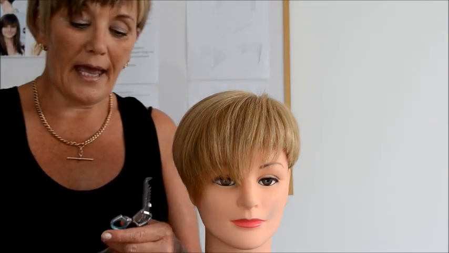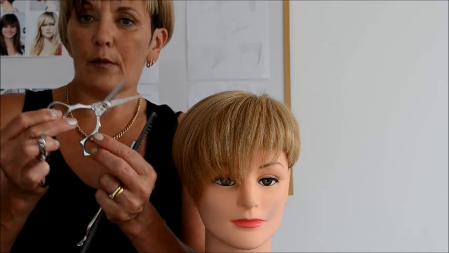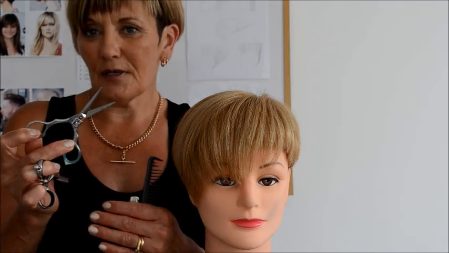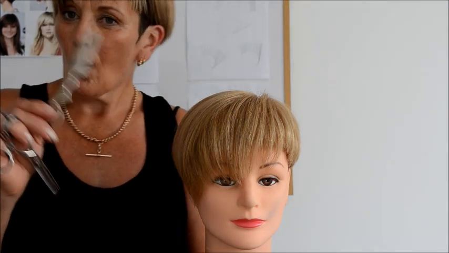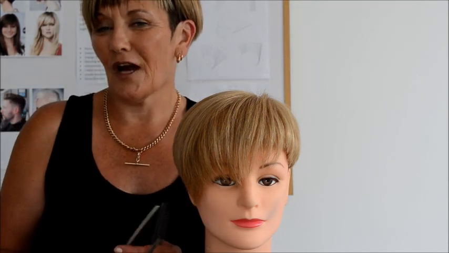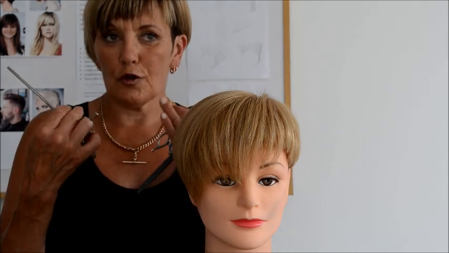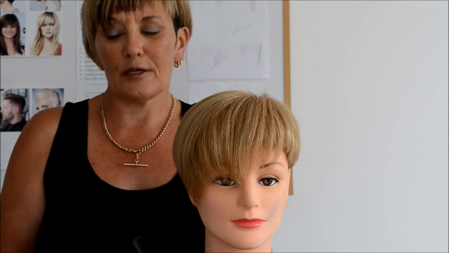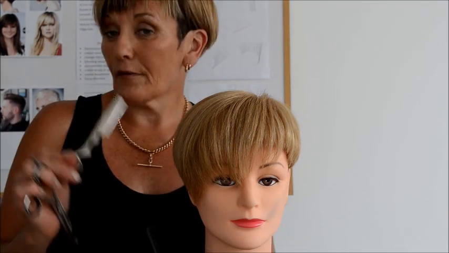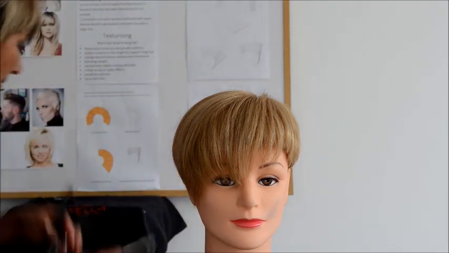We also use our regular blades for texturizing, and when we use our regular blades we can create a similar texture to razoring that is light and tapered. We also use a razor for texturizing. Now this can be used to create texture within the structure of a haircut or create texture around a perimeter. And we know that razoring tapers the hair.